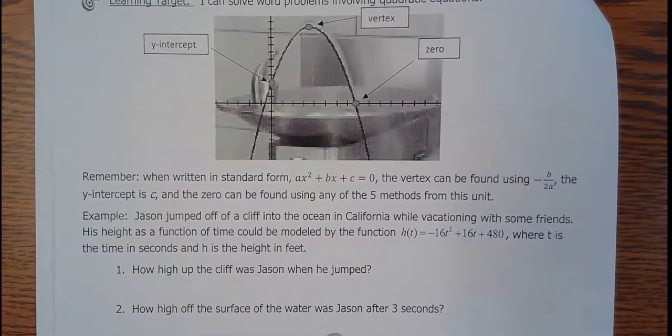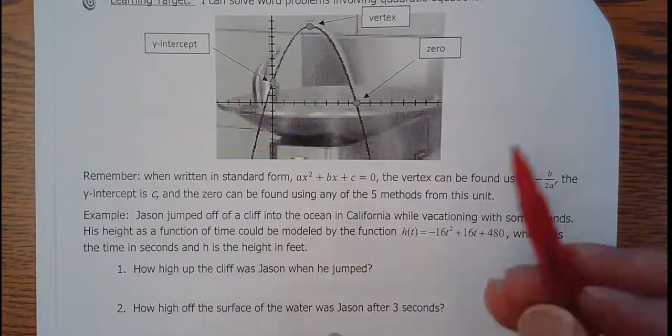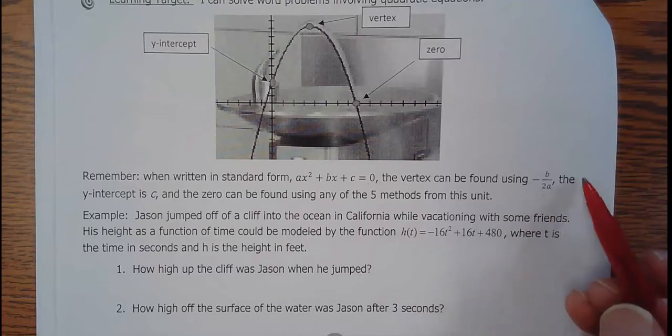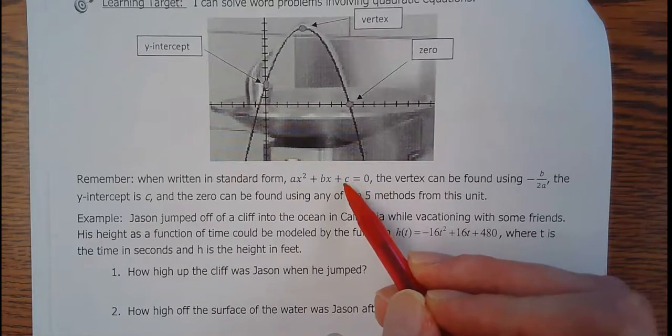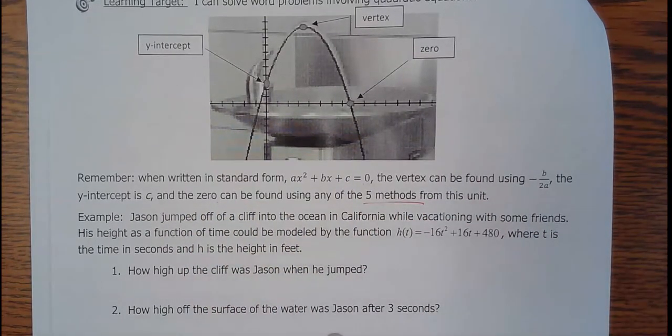Now just remember, when a quadratic is written in standard form, the vertex can be found by using negative b over 2a. That's just review from last unit, Unit 3. The y-intercept is the c on the end. Again, that was last unit. And the zeros can be found using any of those 5 methods we talked about so far.